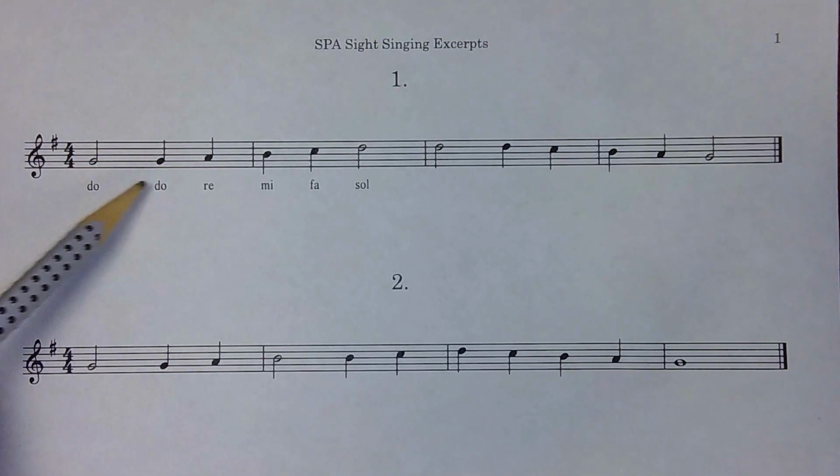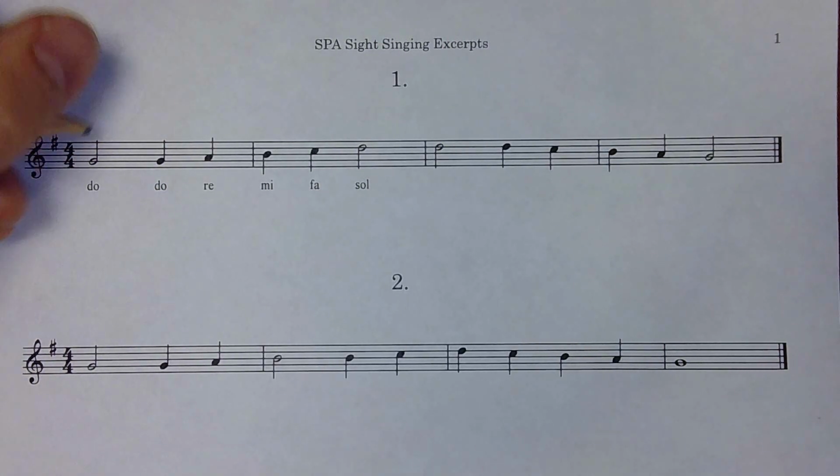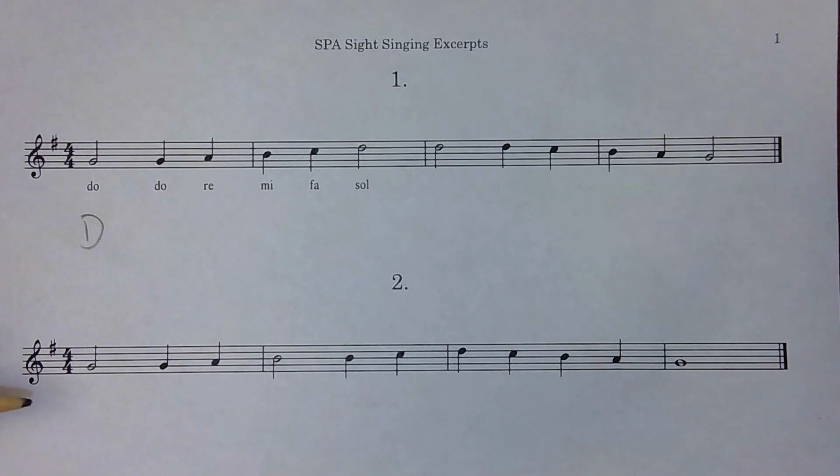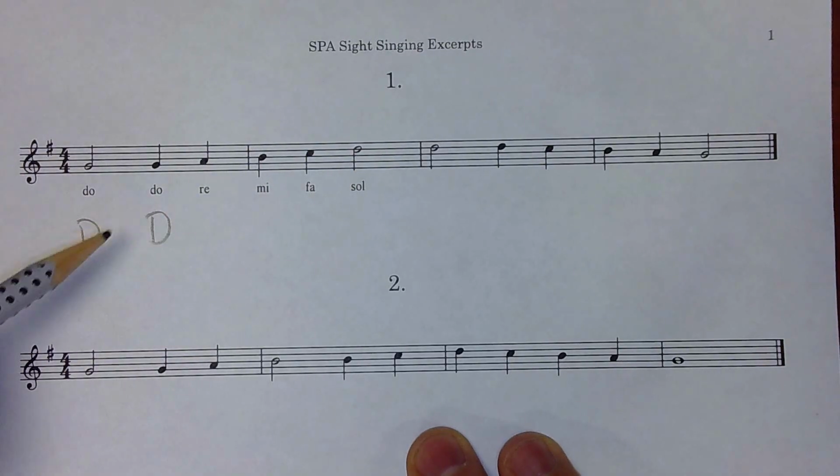Okay, I have started these ones already. All of these excerpts I'm going to give you always start on do, and it's okay if you just use the first letter instead of writing the whole syllable out. You can go about doing this in a couple different ways. These ones are all going to move by step, so there's no skips in them.